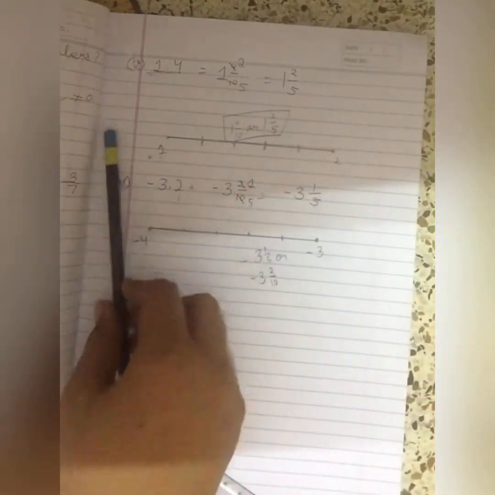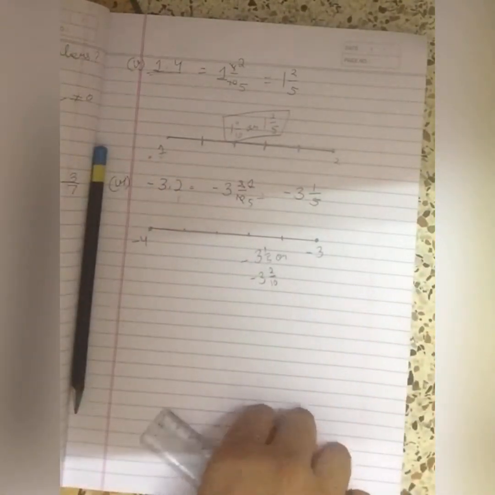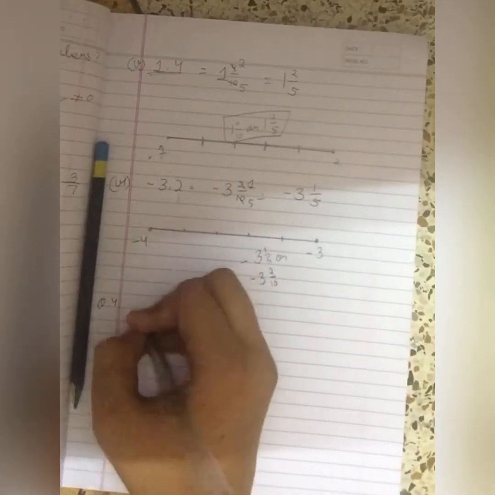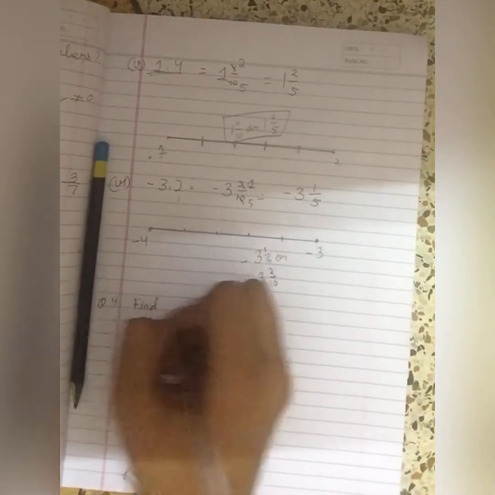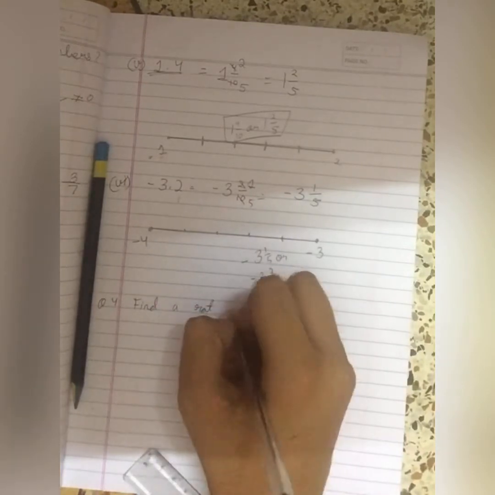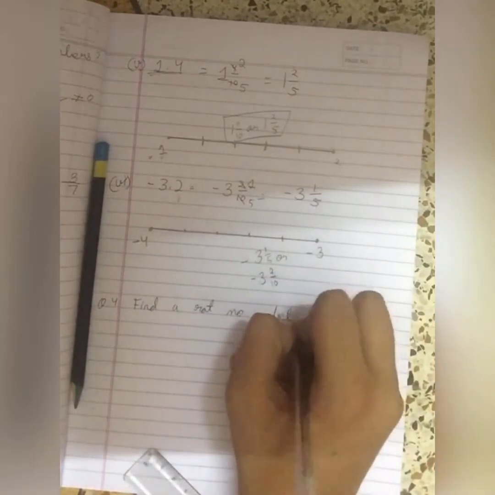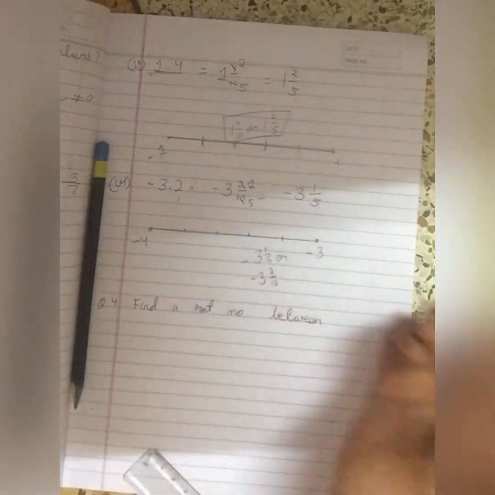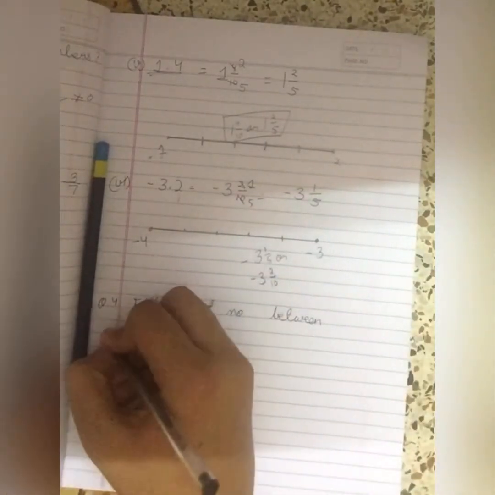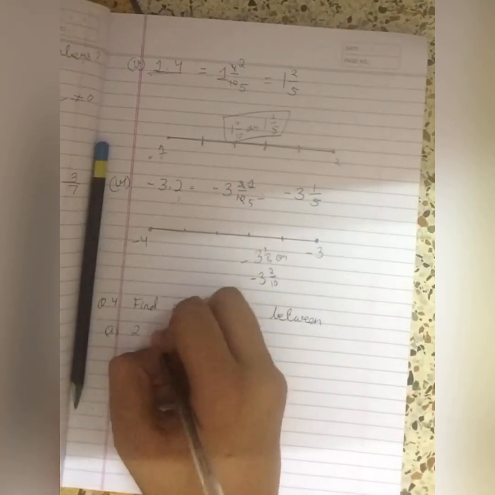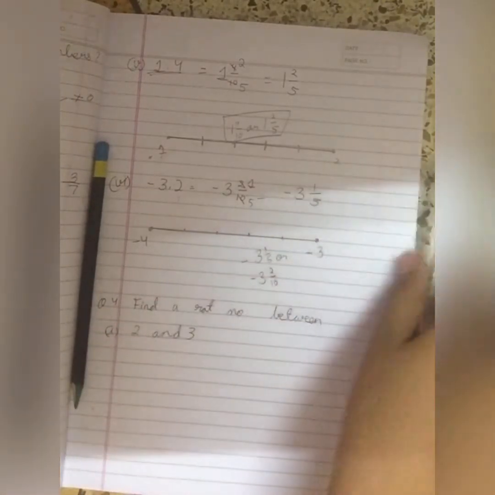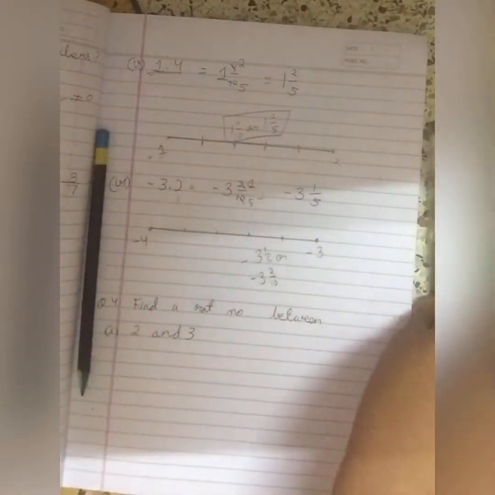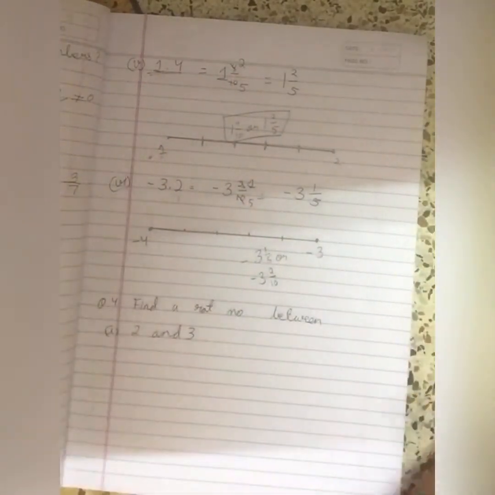Now let's do question 4. Find a rational number between. So we have to find rational numbers between the numbers. So I'll teach you how to do it. So 2 and 3, means between 2 and 3 we have to find a rational number.